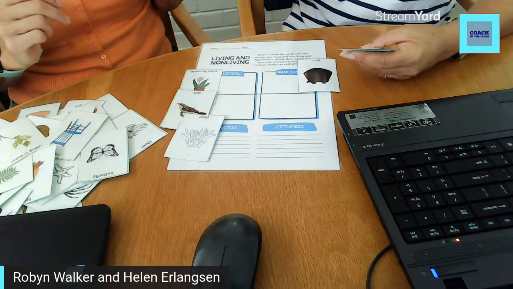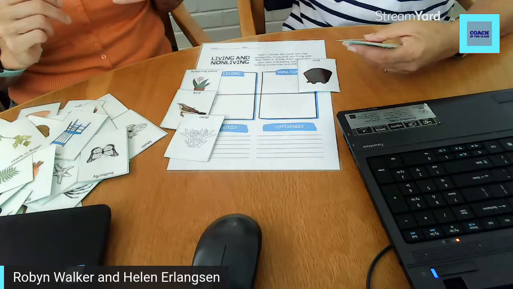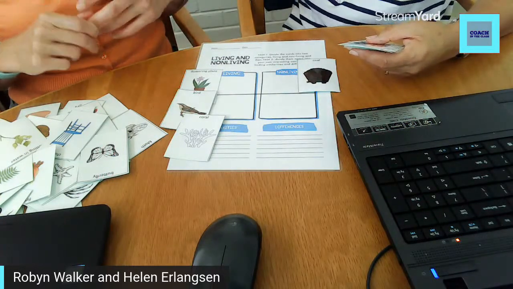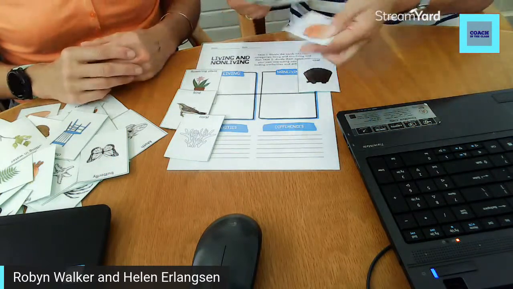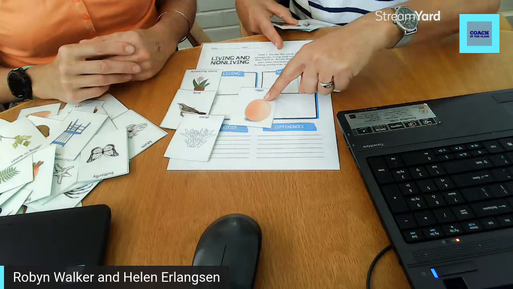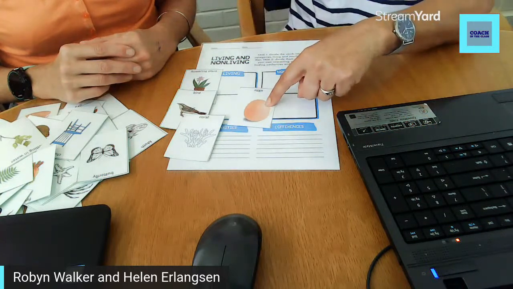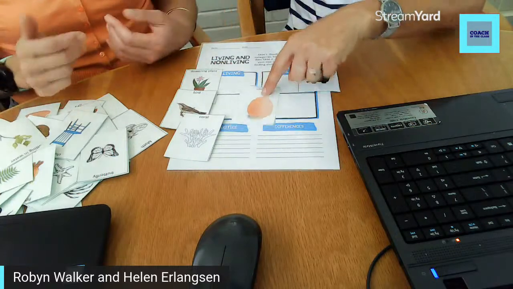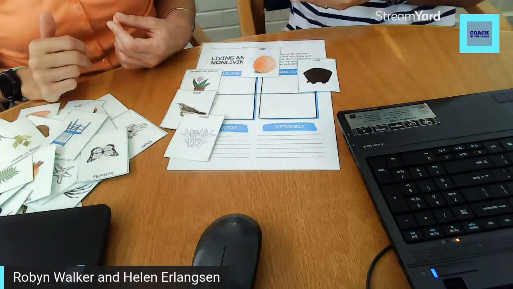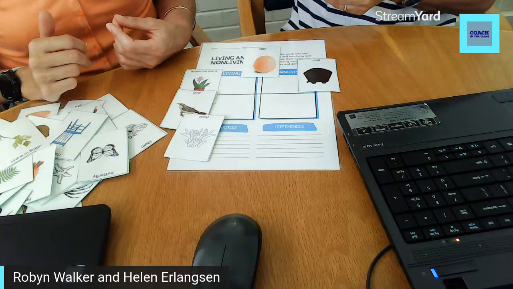And there is a little video which tells you that the 7 life forms are feeding, growing, reproducing. So we'd say, for example, this egg, it doesn't reproduce, it does breathe if it's fertilized. Oh, but if it's not, well, then it doesn't. Yes, so it's a very tricky one. And if the kids left it in the middle, I'd be happy with that.